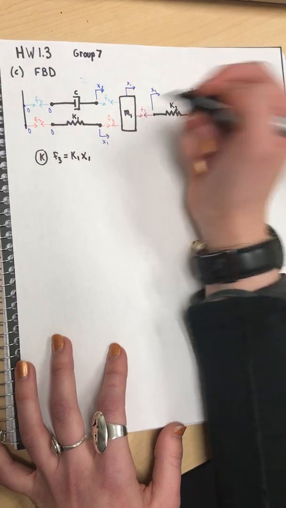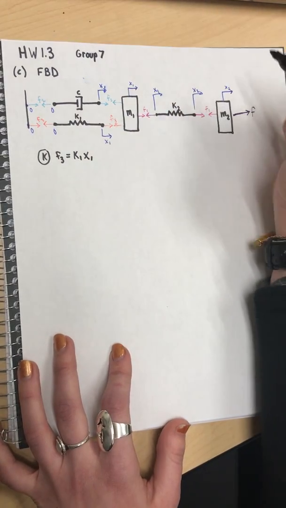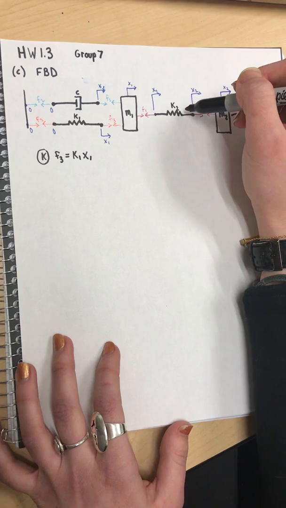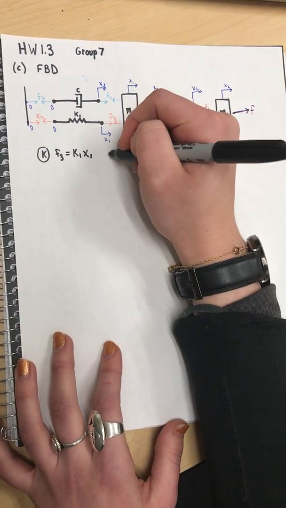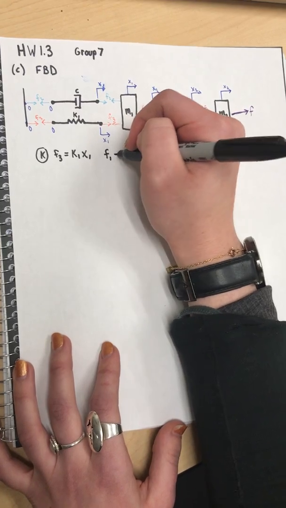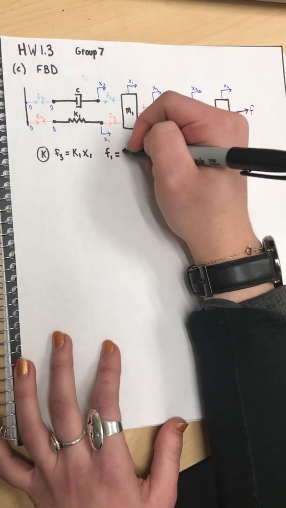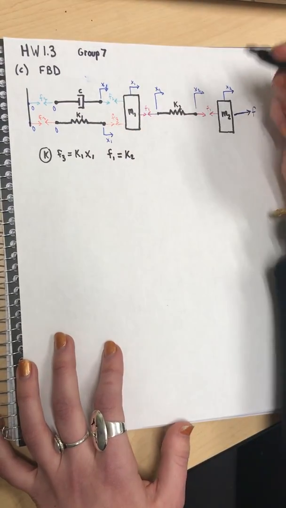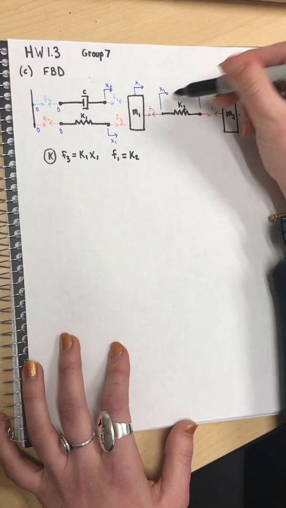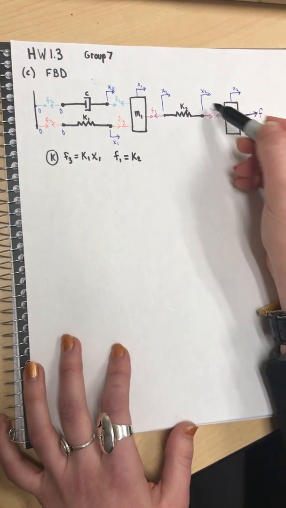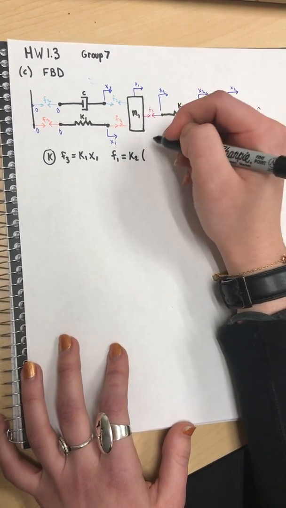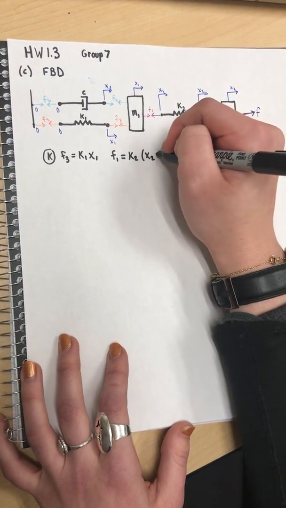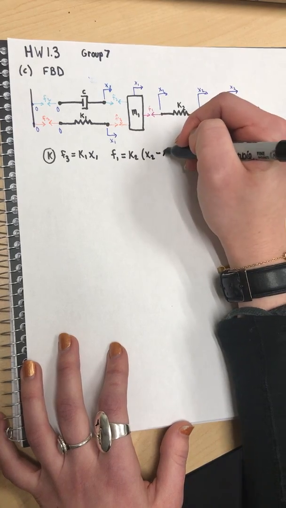So I'm just going to write x1. And then the other spring is K2 here. So the force applied to that is F1. So we have F1 equals K2. The displacement here, we have 2 different values. So since x2 is in the same direction as the force, that one will be positive. x2 minus x1.